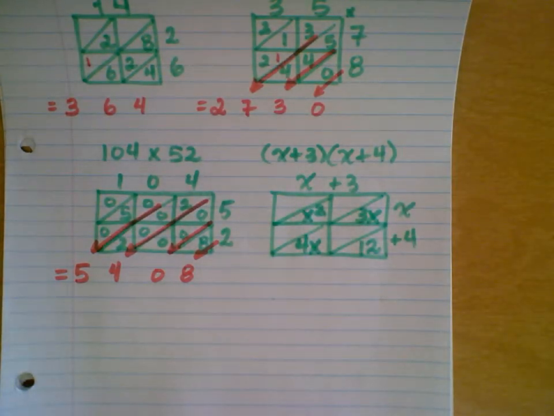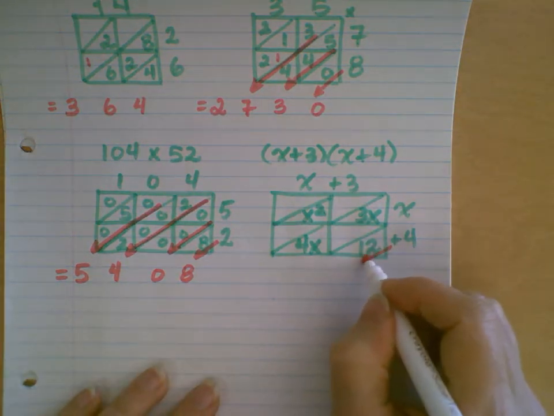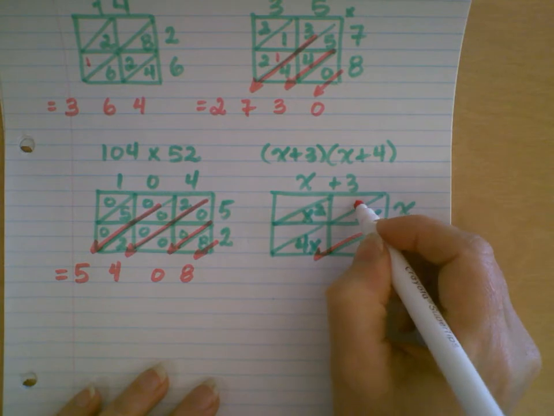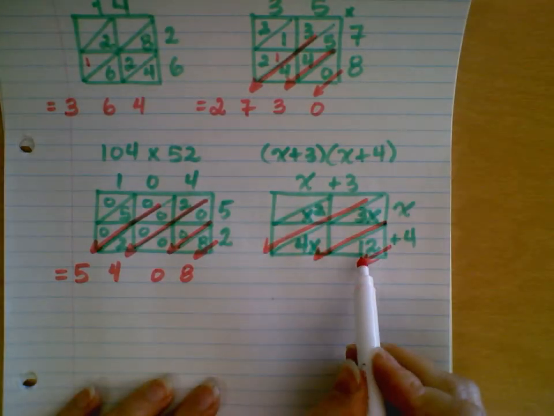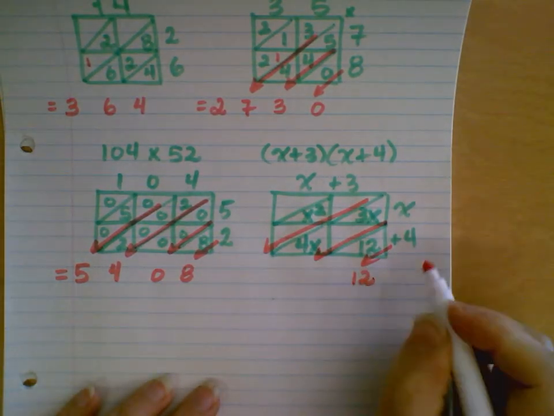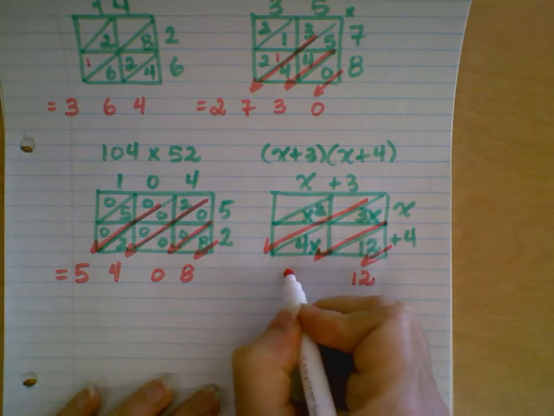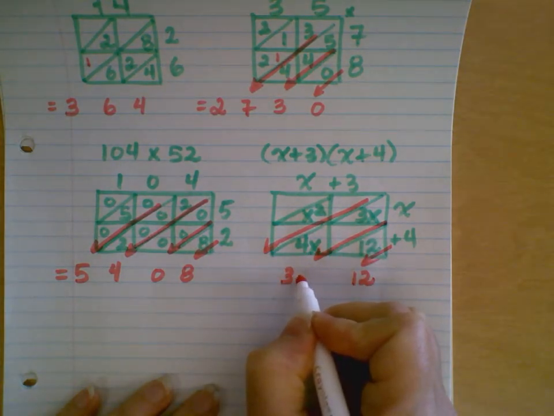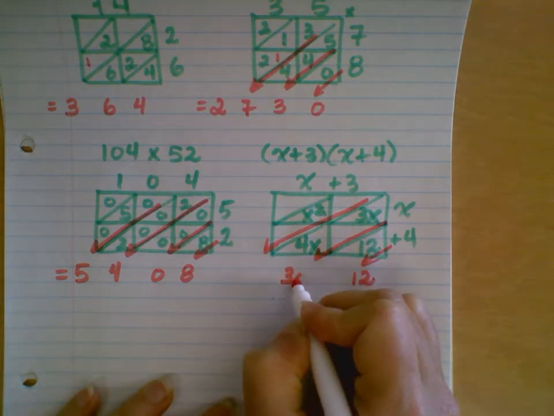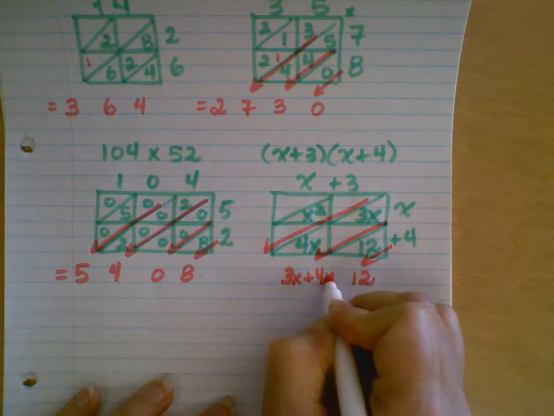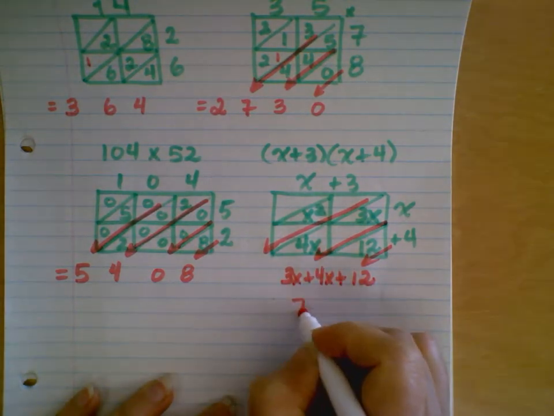So in this case, what I'm left with when I read down here is I've got the constant term is 12. 2 linear terms end up aligned with each other. 3x plus 4x is going to simplify down to 7x.